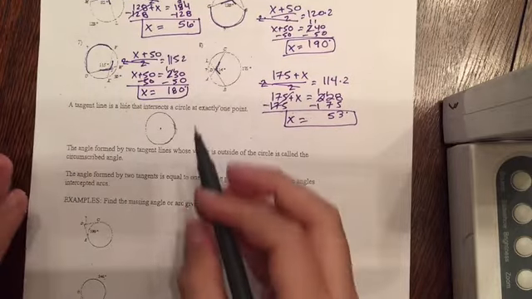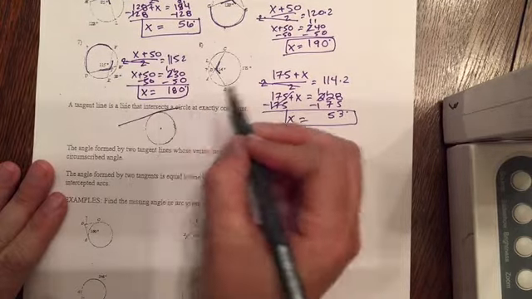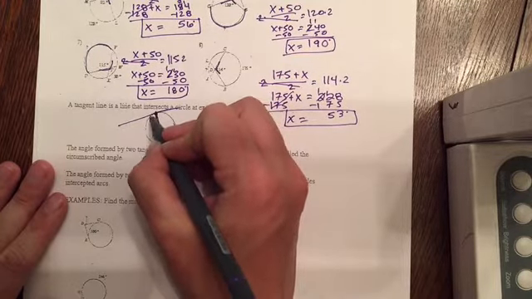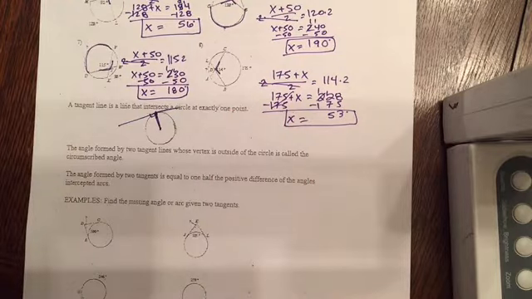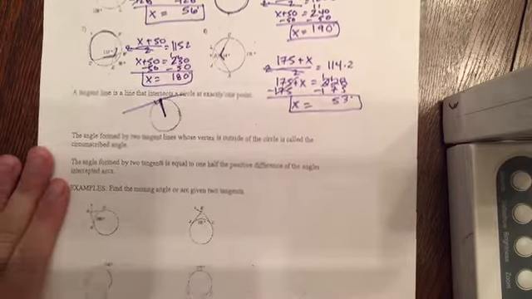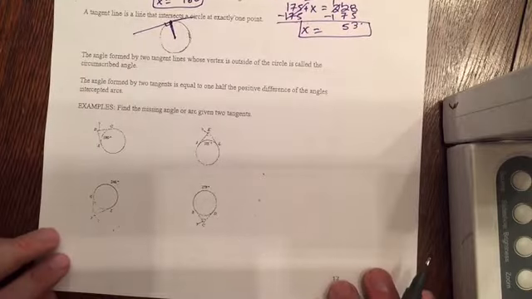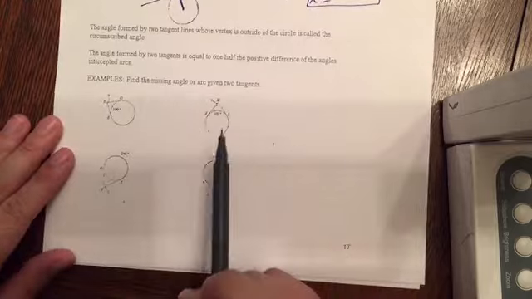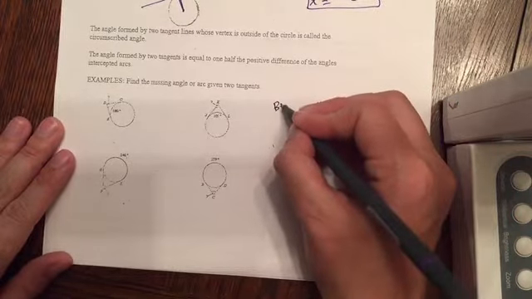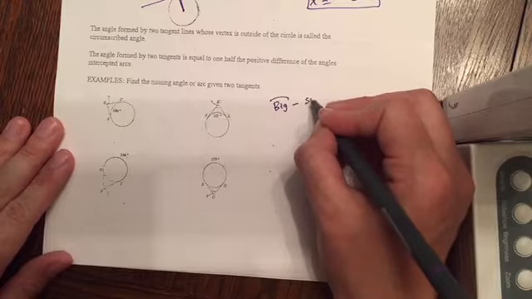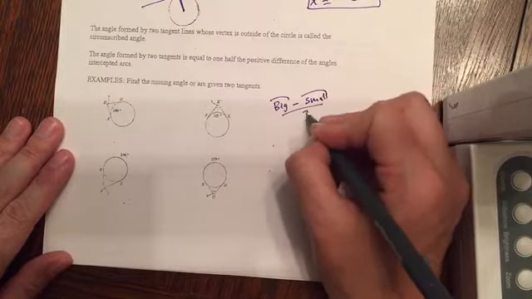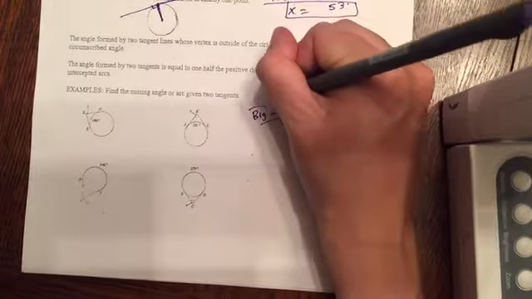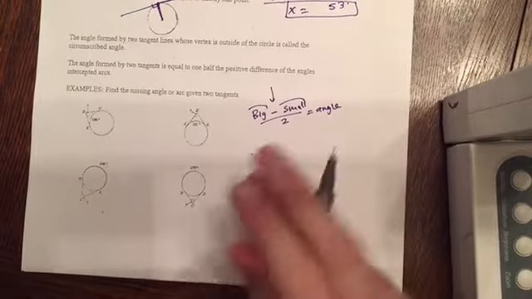Now when you have a tangent, that means that it touches the circle once, and it creates a 90-degree angle with the radius. So when we do these, notice that the angles are no longer crossing in the center, they're on the outside. So we're going to use the big arc minus the small arc divided by 2 equals the angle. So it's the exact same thing, the only difference is you subtract instead of add.